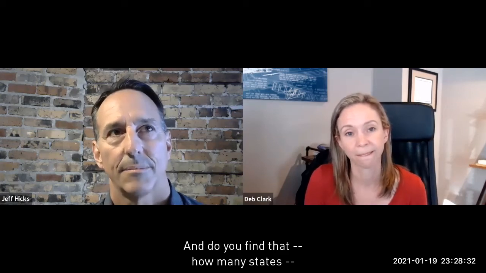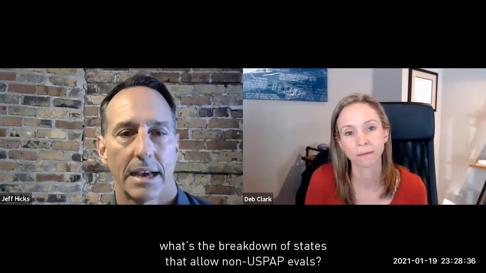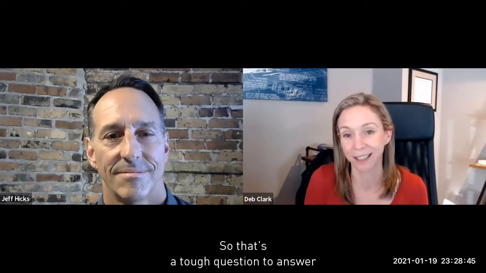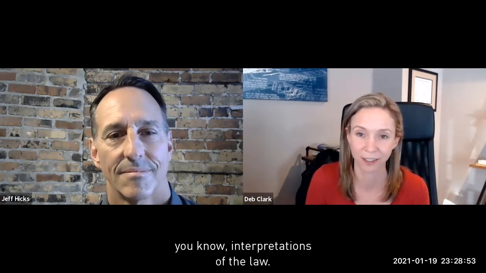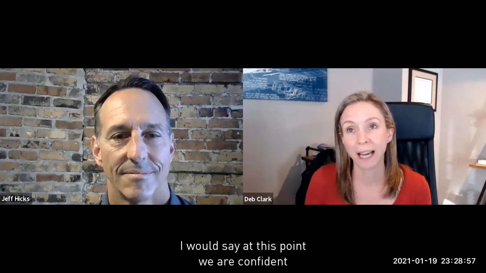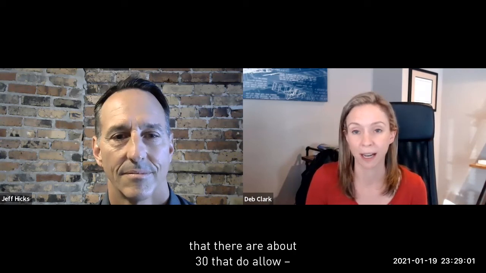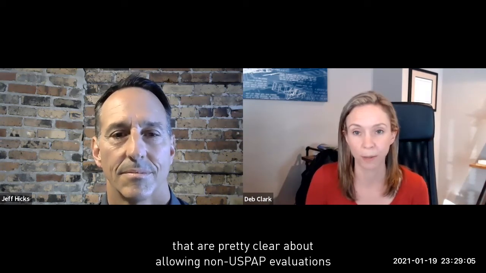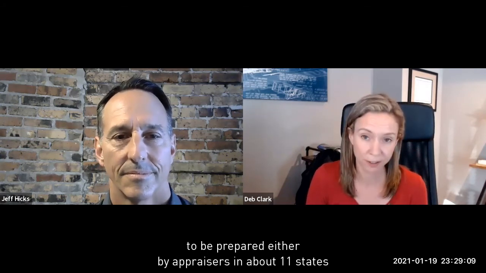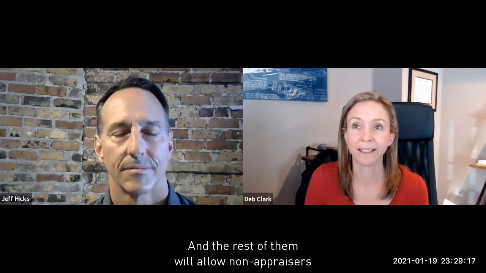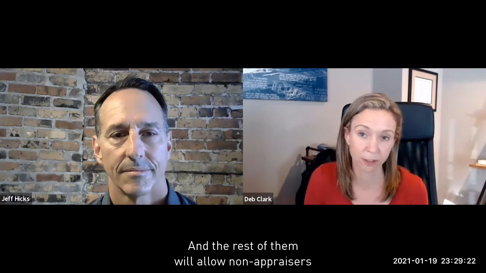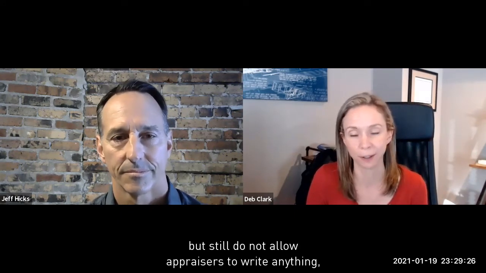And what's the breakdown of states that allow non-USPAP evals? It's a tough question to answer because we've got 50 different states with 50 different interpretations of the law. At this point we are confident that about 30 do allow it and are pretty clear about allowing non-USPAP evaluations to be prepared, either by appraisers in about 11 states that allow appraisers to take their appraiser hat off and write this non-USPAP valuation report. The rest will allow non-appraisers to write these evals, but still do not allow appraisers to write anything but a USPAP compliant report.